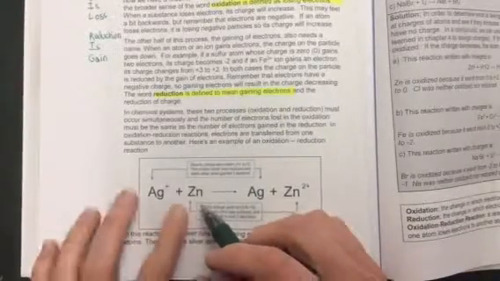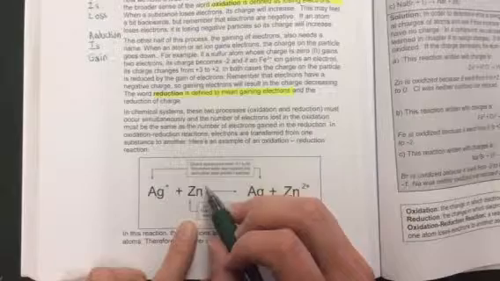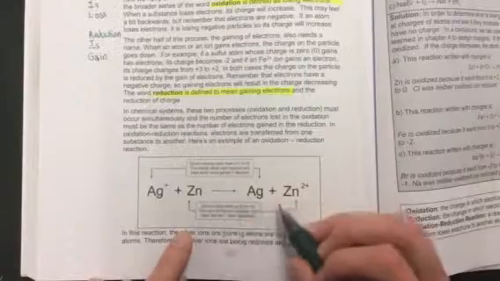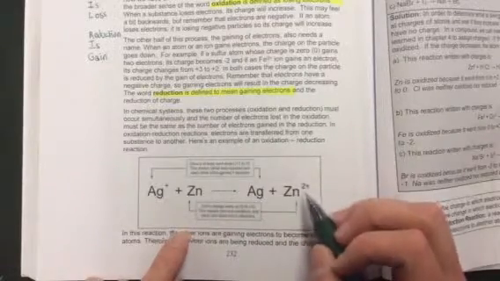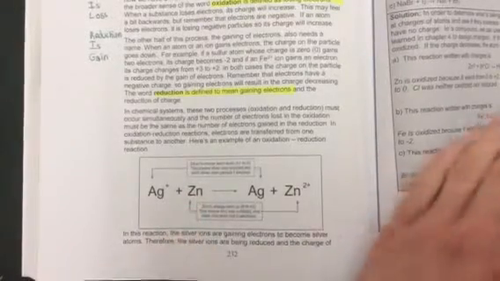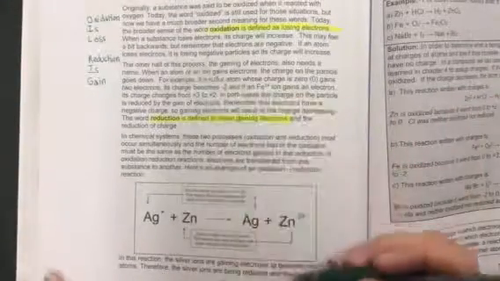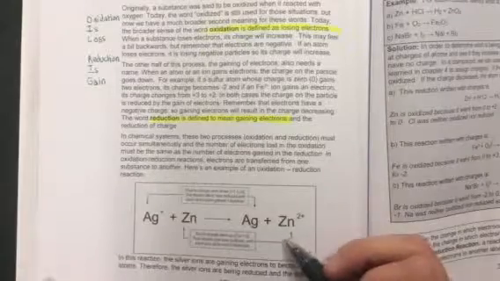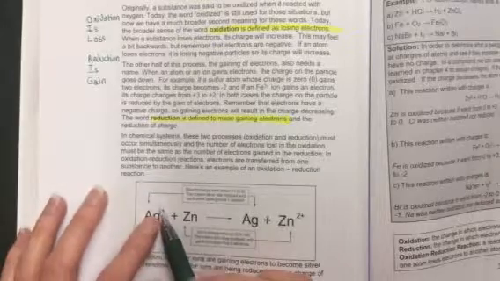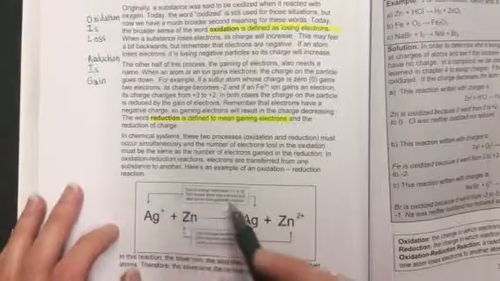So let's look at zinc, which is Zn. There is no charge listed for zinc, so we assume that it has no charge, that it's neutral. Its charge is 0. It reacts, and then over here it has a 2+ charge. So zinc became more positive. That means that it lost electrons, because losing electrons makes you more positive, so it was oxidized. Zinc was oxidized. Silver, however, starts out as a positive, and then it becomes a 0. So it became more negative, which means it gained an electron.